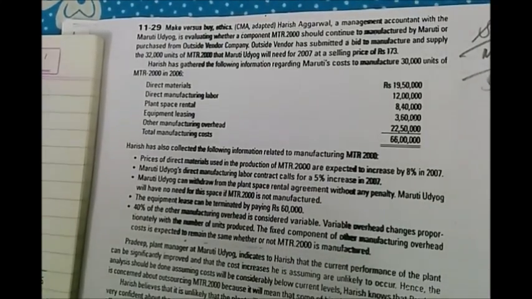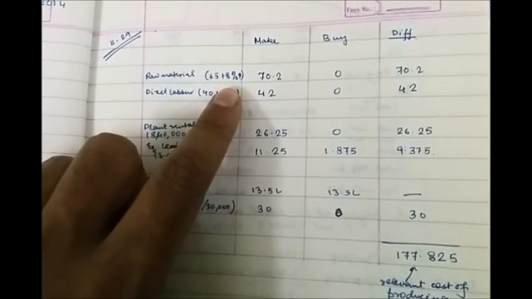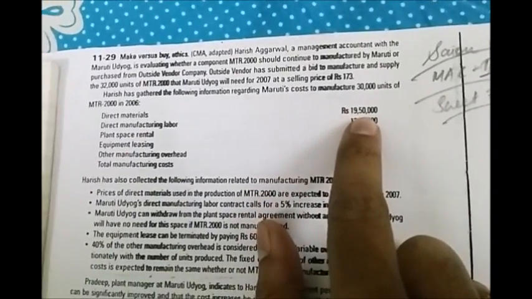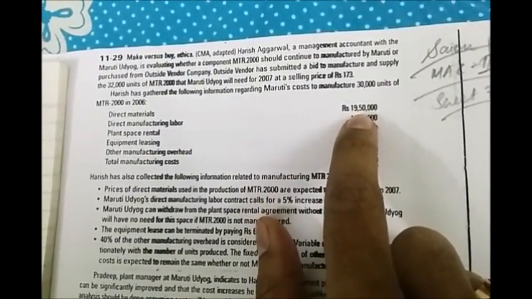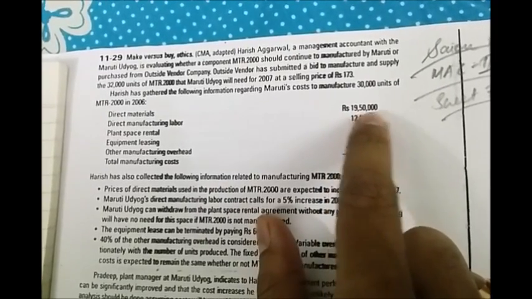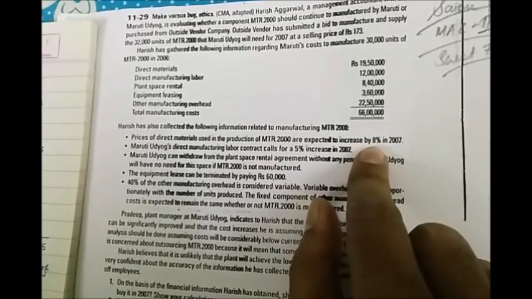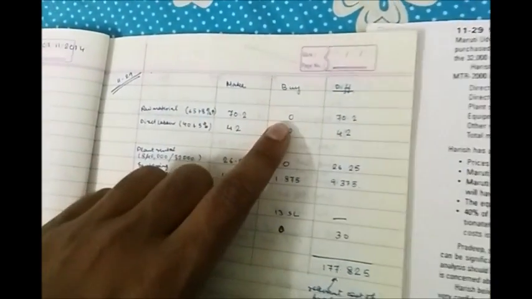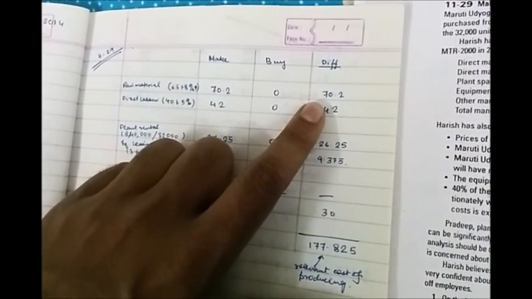Now here we see that the making cost, the raw material cost, is coming to 65 plus 8%. Where is this 65 coming from? 19,50,000 divided by 30,000. Raw material cost is a variable cost, and per unit it comes to 65. There is also an 8% increase in the price. Therefore 65 plus 8% comes to 70.2. When buying, there is no raw material cost, so the differential cost is 70.2.